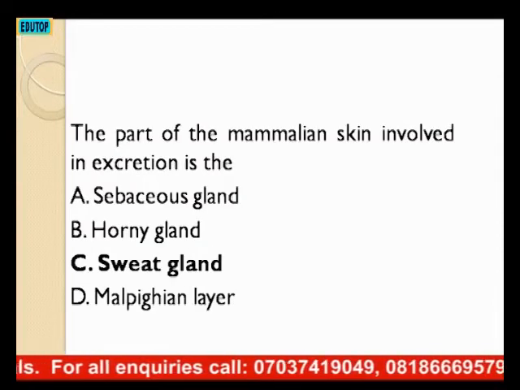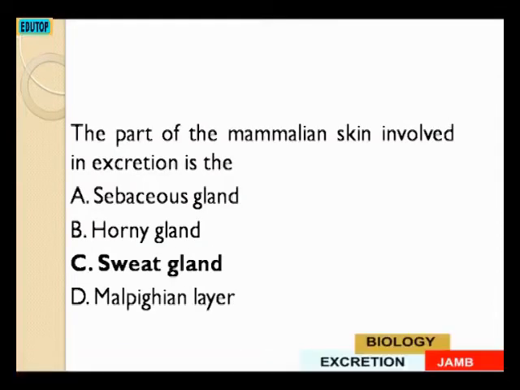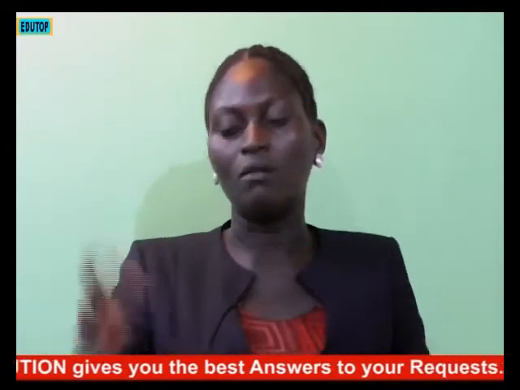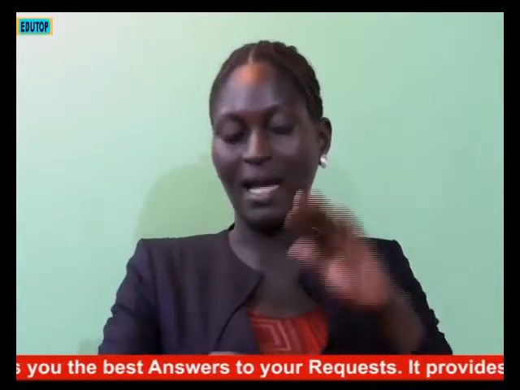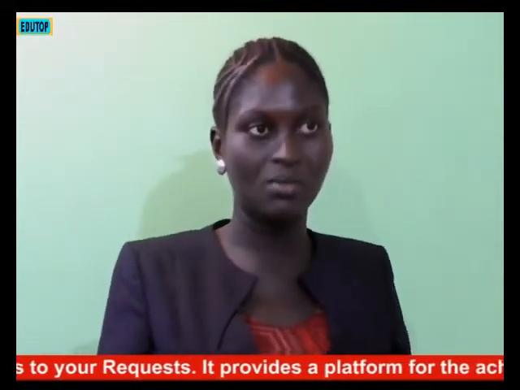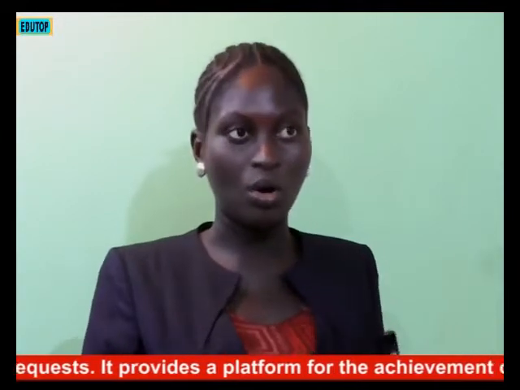The next question. The part of the mammalian skin involved in excretion is what? A. Sebaceous gland, B. Honey gland, C. Sweat gland, D. Mammalian layer. The mammalian layer is the middle layer of the skin, and it is responsible for the replacement of the outer layer. Once the outer layer is worn out, it's the mammalian layer that will make sure there is a replacement. So that is not where excretion occurs.